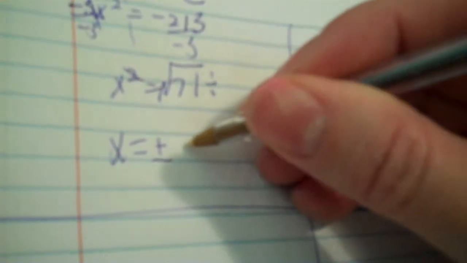Plus or minus, you keep the 71 in its square root. Okay? So, square root 71, negative square root 71. You have to have the square root there. Okay?